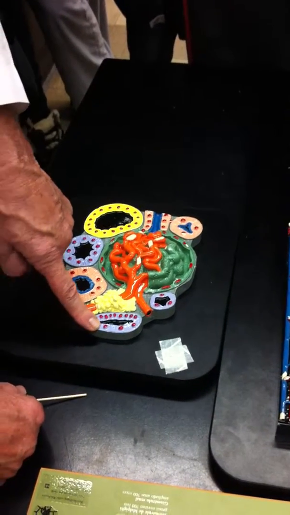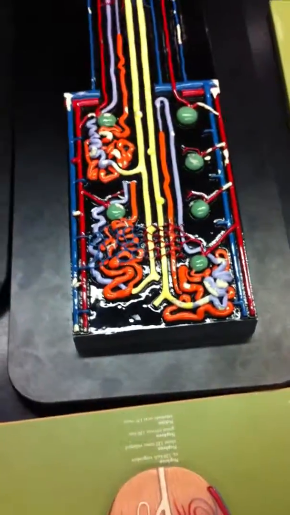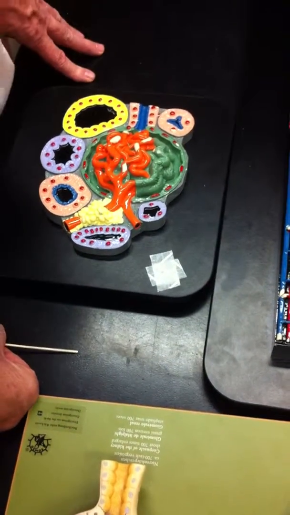I don't care what you call it. And then we go into the DCT, which is right here, and then this dumps into the collecting duct, which is right here. Any questions? Learn it.